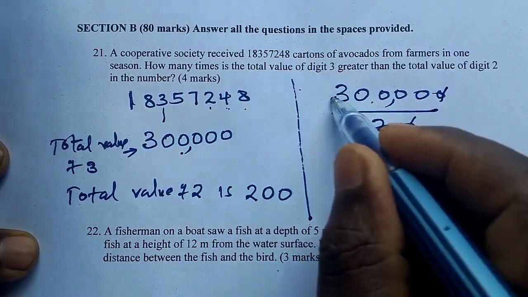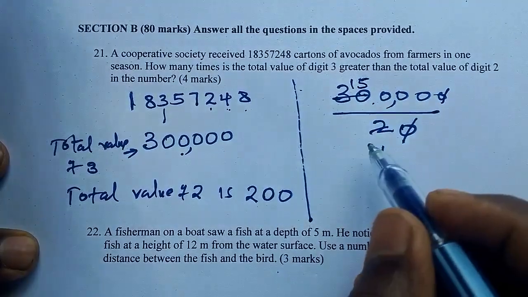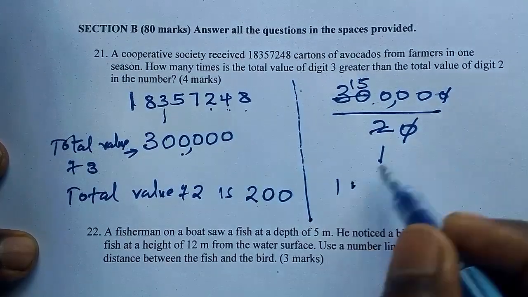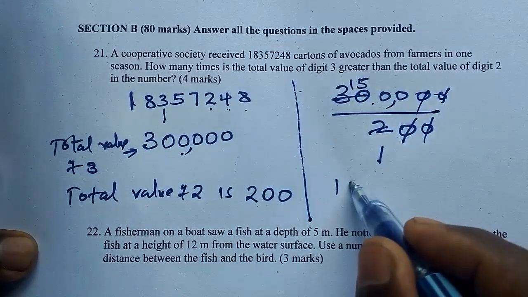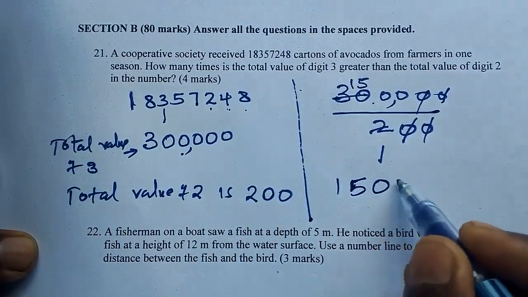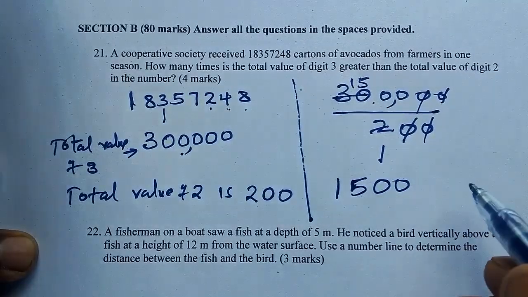2 ones, 2 here, 15. So it is 200. So it is 100 and it is 1500 more times.